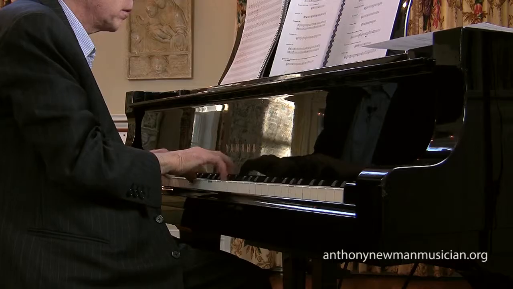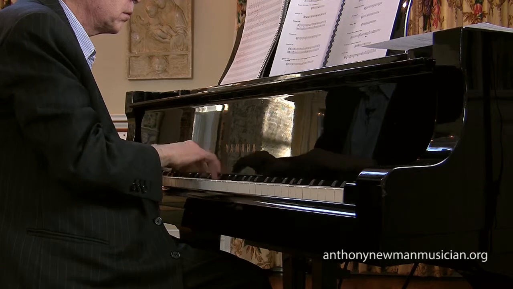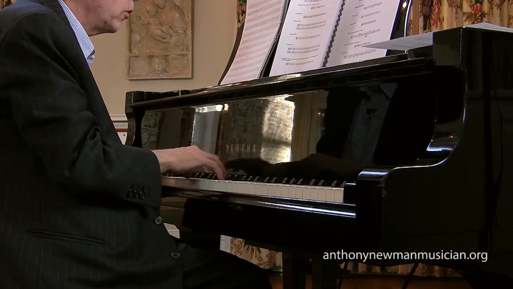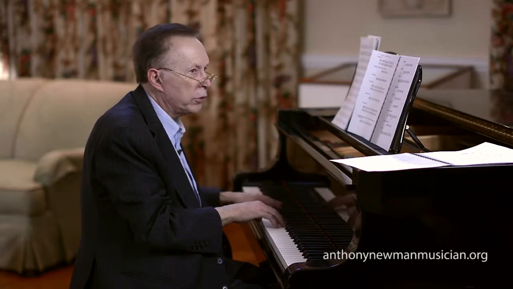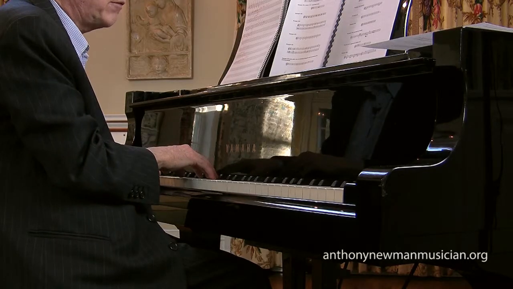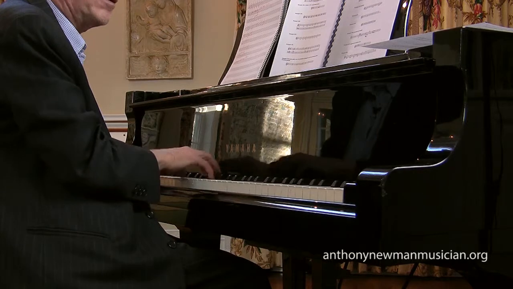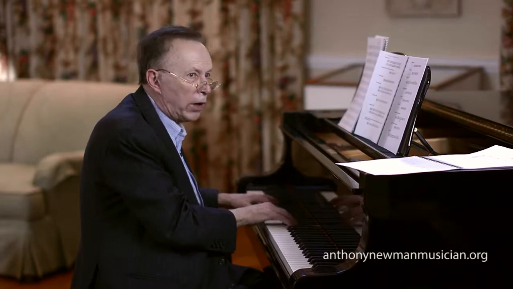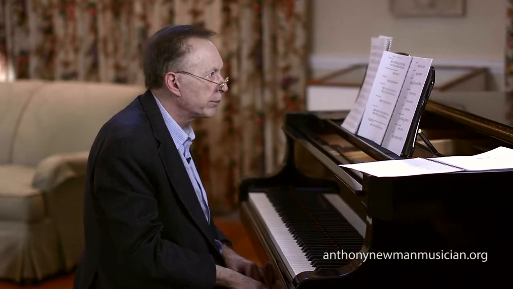Here's another one. So, from the Jupiter Symphony, and always has to have a cadence at the end. So, 5, 6, 4, 5, 1. That's right.